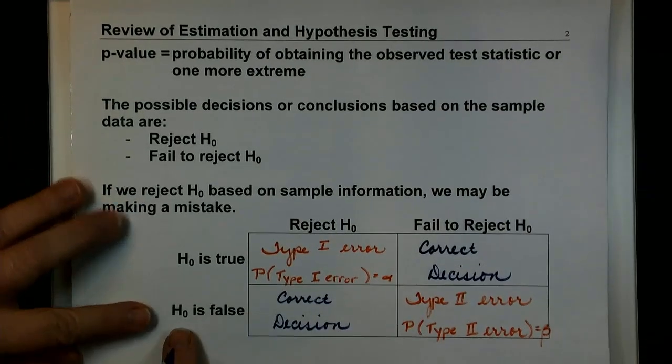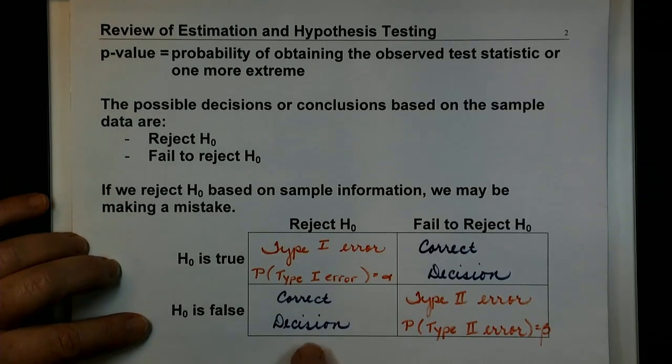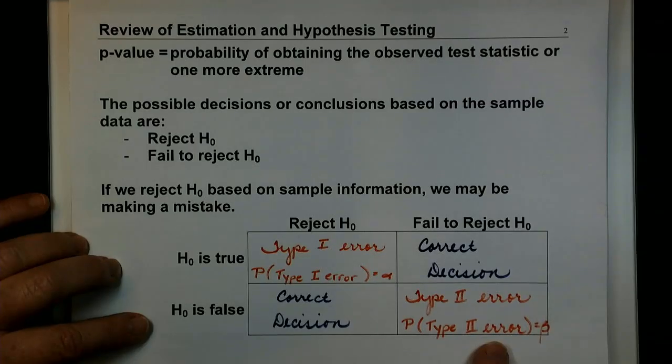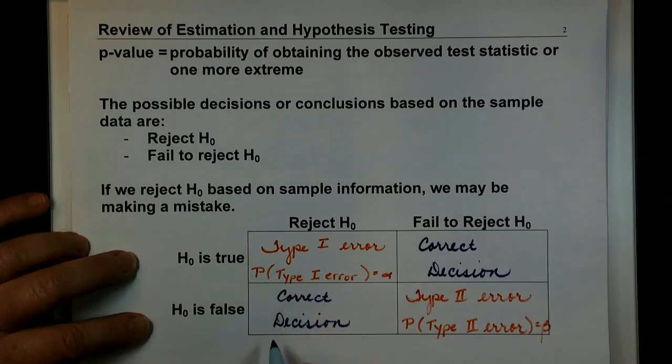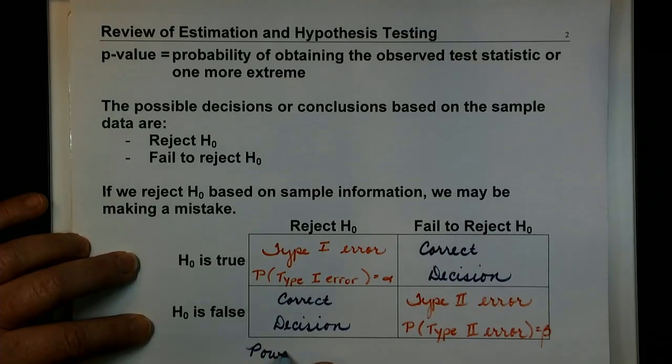Now, if the null hypothesis is false and we detect it, remember, these 2 events would be complementary events, meaning that their probabilities sum to 1. And so if the null hypothesis is false and we detect it, then this would have probability 1 minus beta. And that's referred to as power, or statistical power.